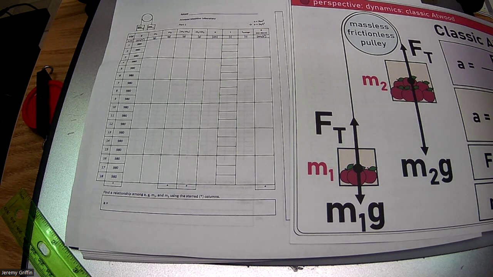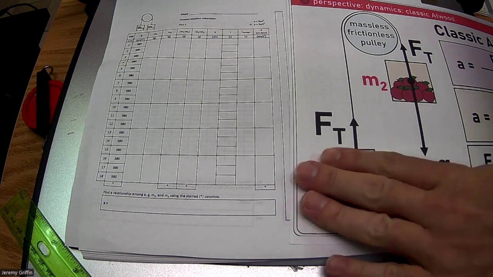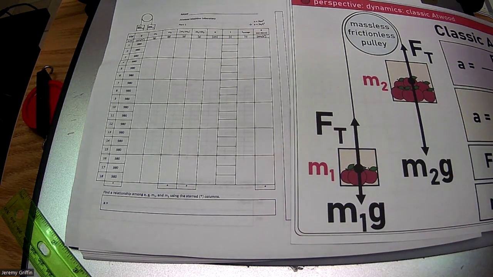Right? What if I did the other extreme? What if M1 was equal to 0 and M2 has all the mass? How much is it going to accelerate? Yeah, at the full rate of gravity, full 10 meters per second squared.